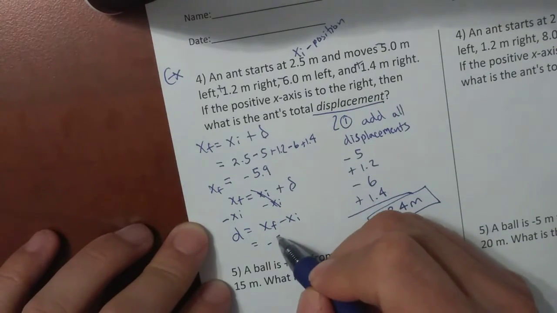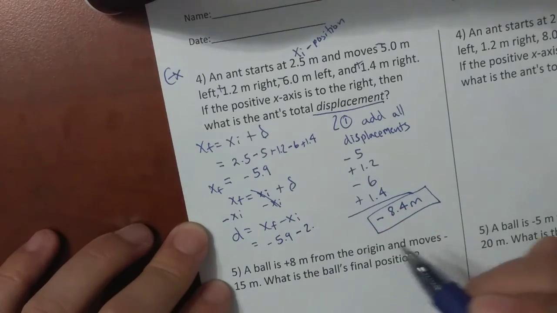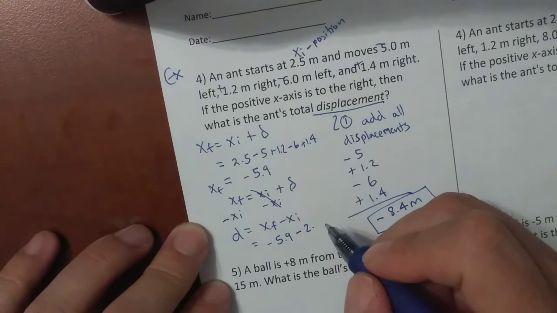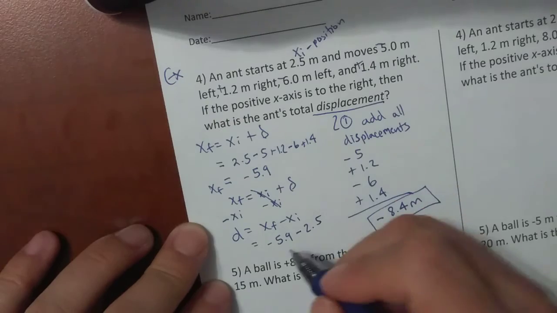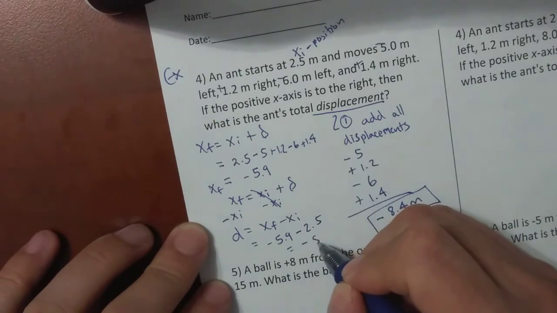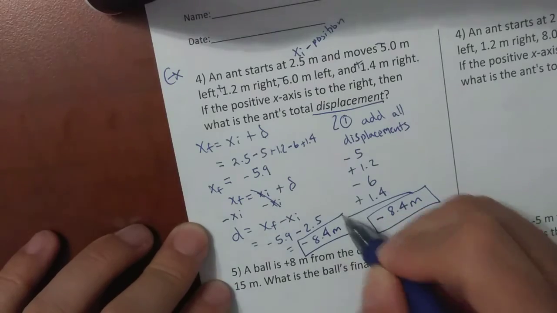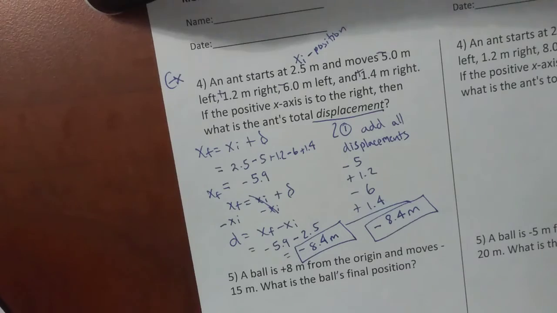So we get negative 5.9 minus 2.5. So you get a negative 8.4. So 2 ways to get the same answer. And that's it. Now you could do the rest.